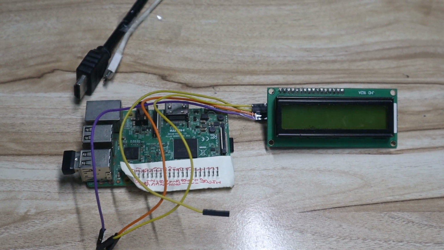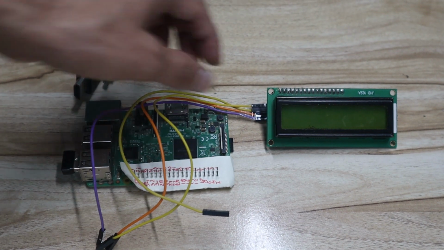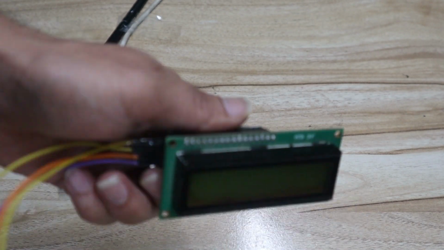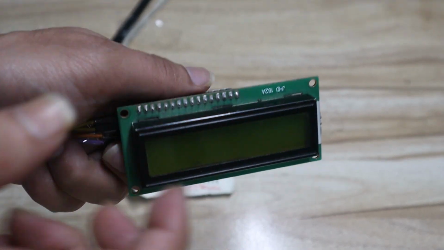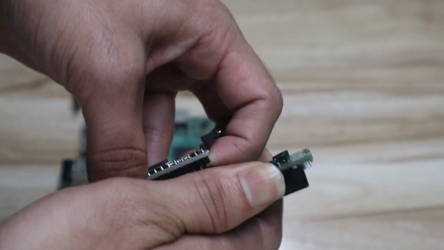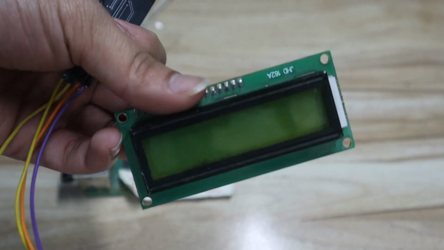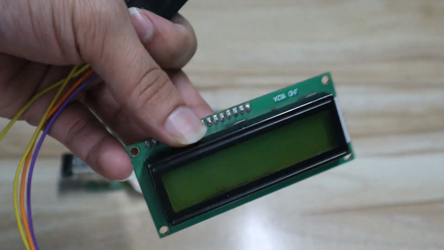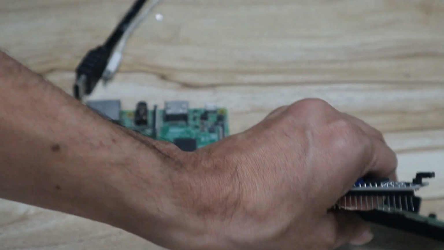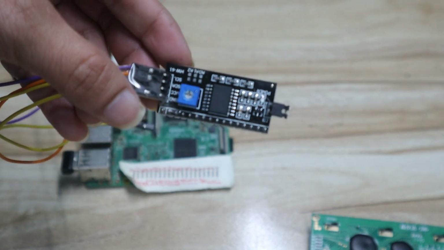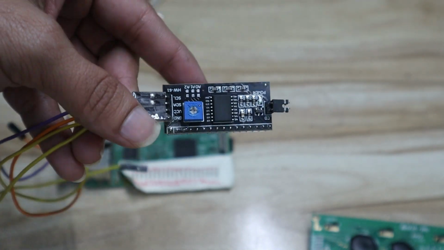Okay, now we will connect the hardware to the Raspberry Pi, that is the LCD. When you purchase this LCD from the market, you will get this board, that is the I2C board, and the LCD. If you have the LCD at your home, then no need to purchase this LCD again. You can just purchase this I2C module, because I have just purchased this I2C module only.